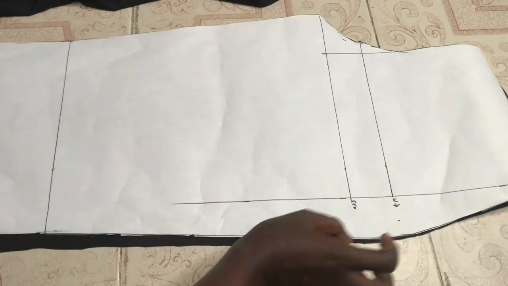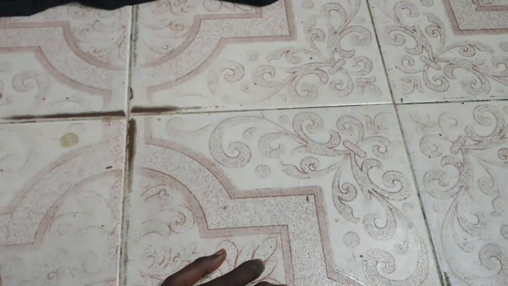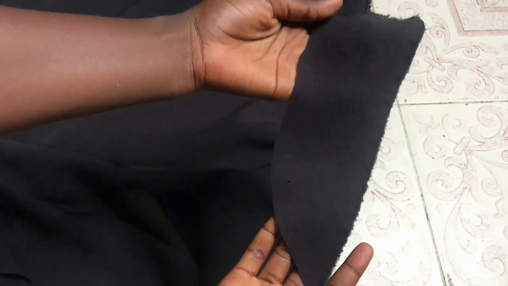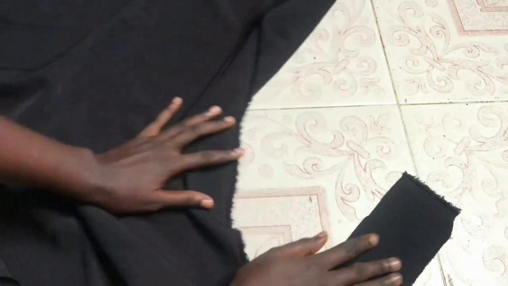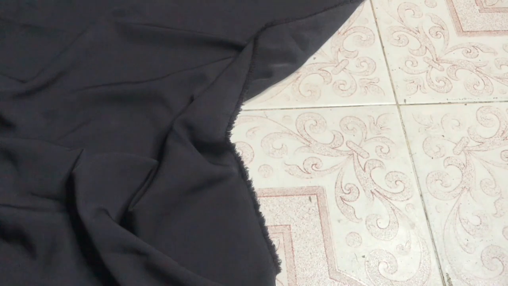So we are done cutting the front piece. We are just going to fold this and keep that aside, and we are going to move to cutting the back piece, and I'm doing this on fold as well again. So this piece here, we are going to need this for our zipper flap, so please do not throw this away. We are going to still work with this.